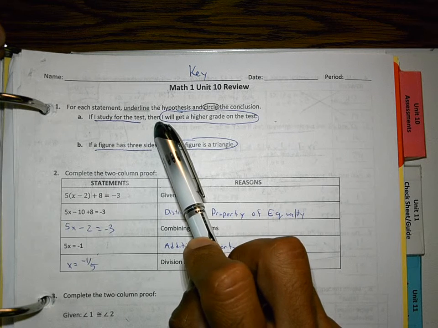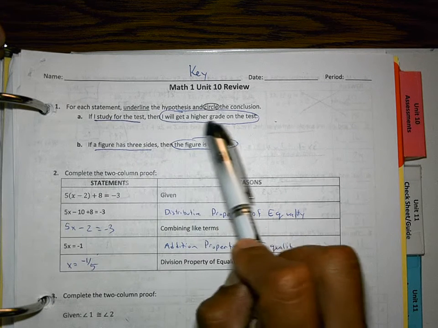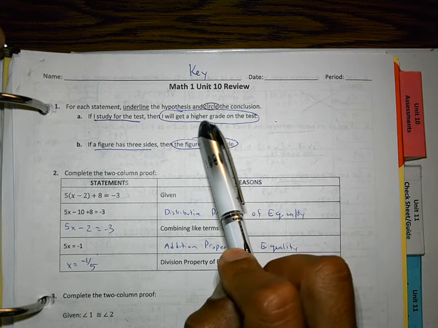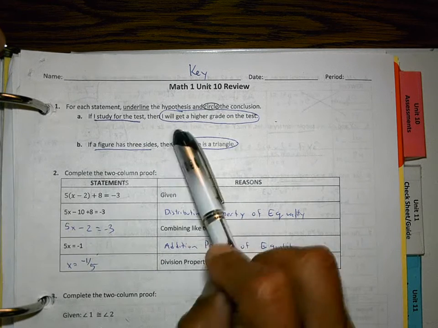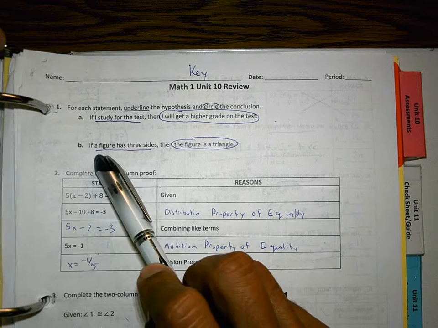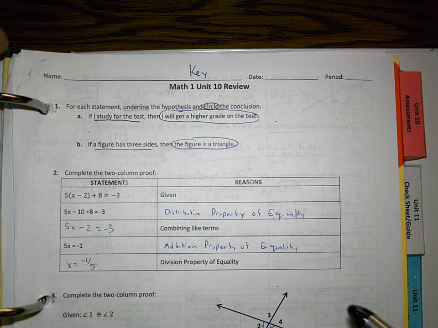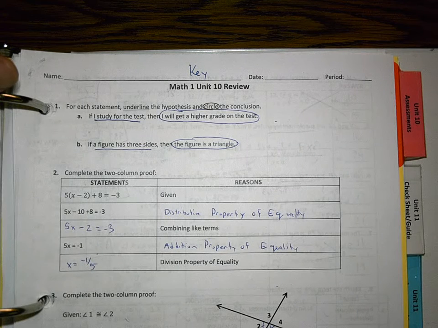Then lets you know that the conclusion is about to come. I will get a higher grade on the test. If this happens, then this should happen as well. That's kind of what a hypothesis and a conclusion are. So we underline: a figure has 3 sides. The figure is a triangle is the conclusion for number 1.b.